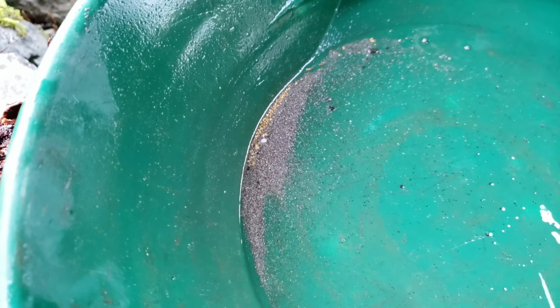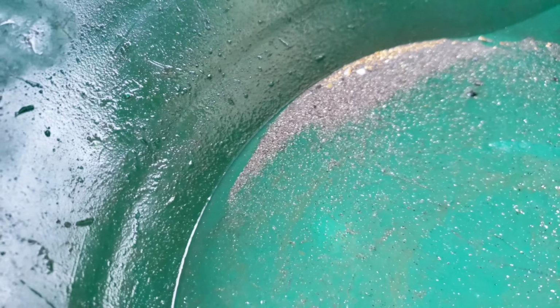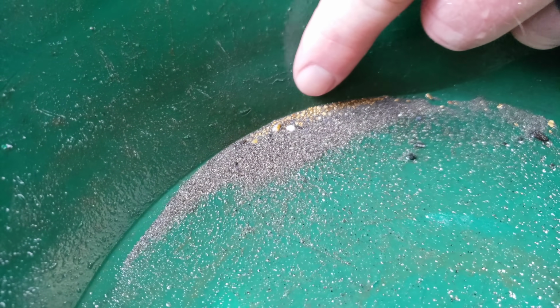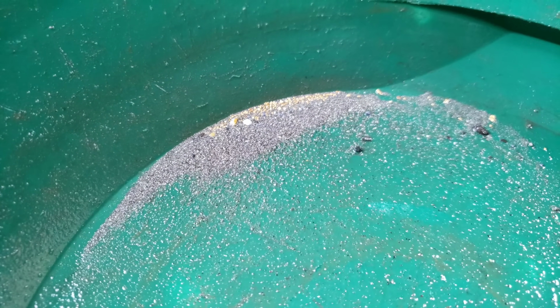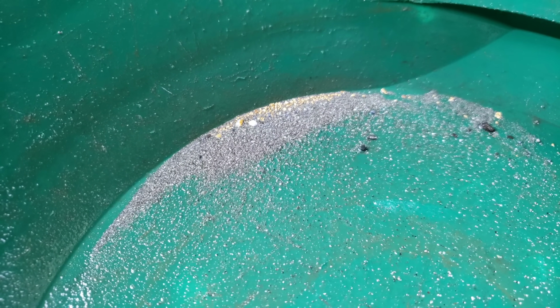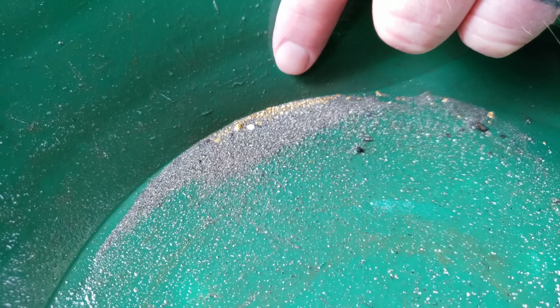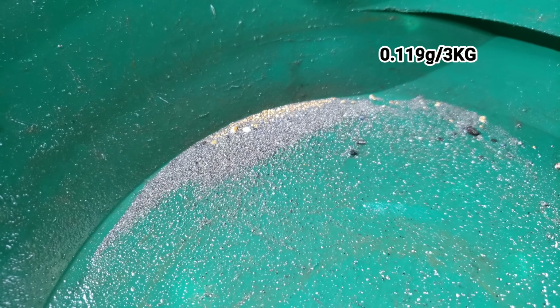So I would say that is extremely decent for 3 kilograms of material. Very, very fine gold in here. A couple nice big chunks in there. I would say you're looking at about maybe 1/10 of a gram. You do the math, 3 kilograms.